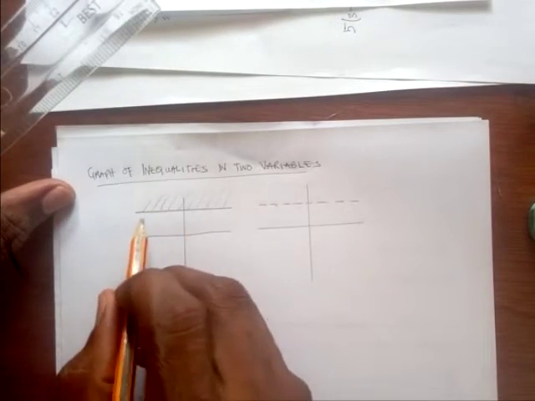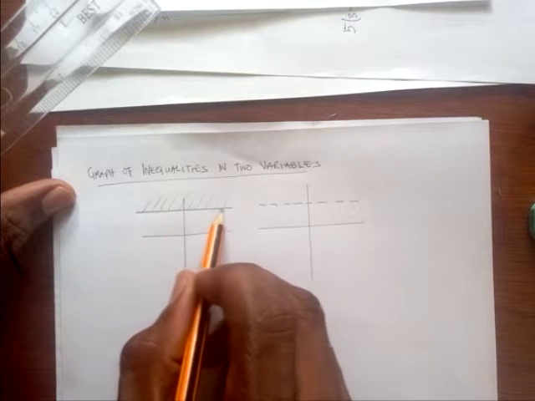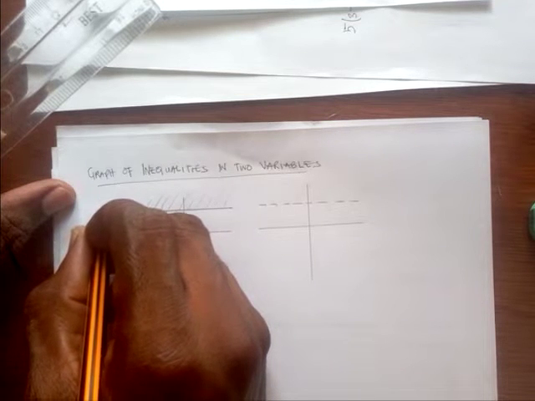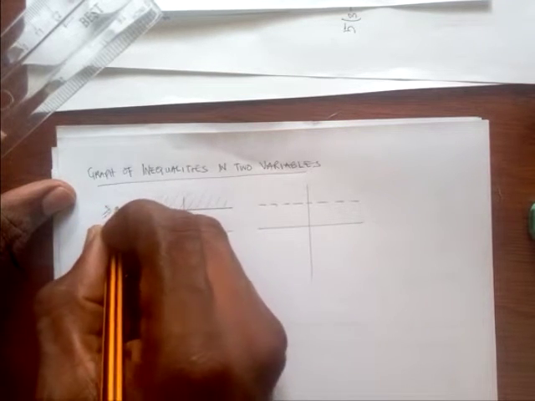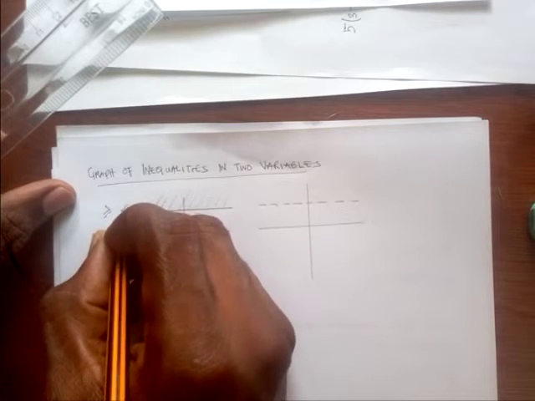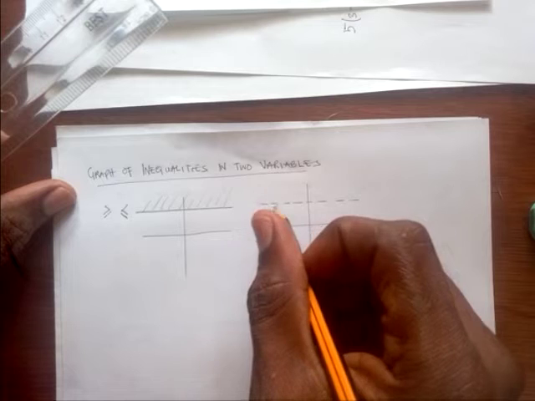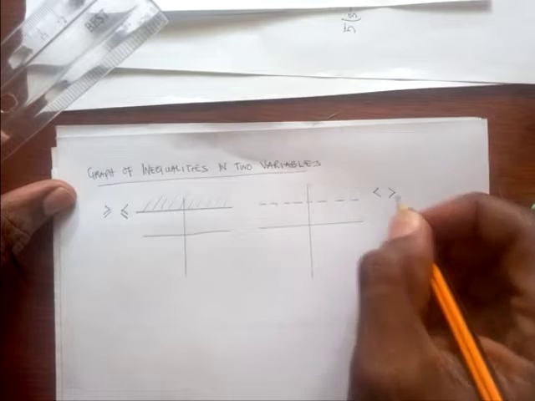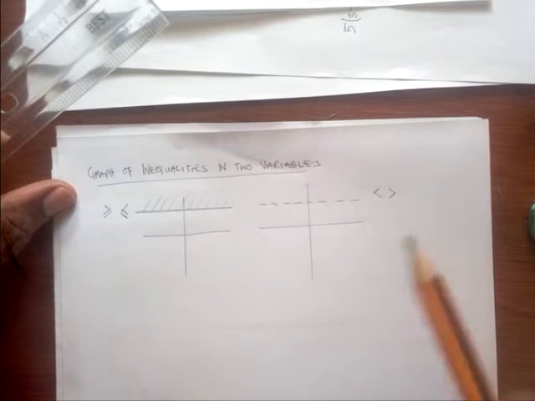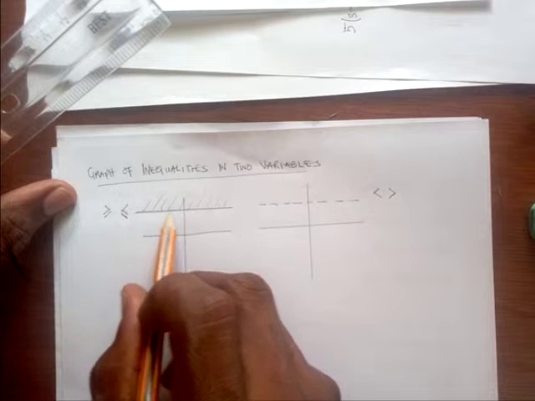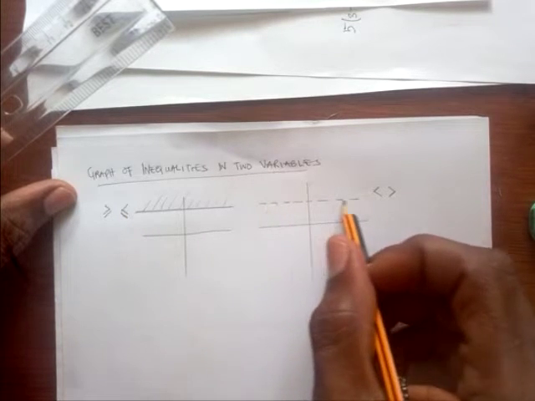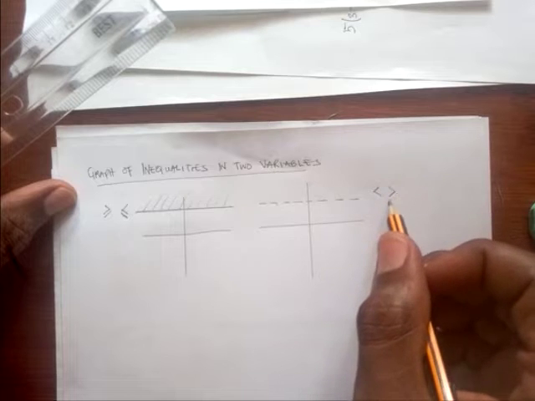So when you have a solid line as a boundary line, it applies to greater than or equal to or less than or equal to. But when the line is broken, like what you have here, this is for less than or greater than. So do not forget, when the line is solid, thick, continuous line, it is for greater than or equal to or less than or equal to. When it is broken, it is for less than or greater than.